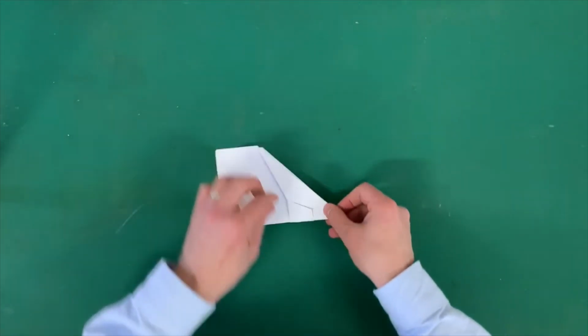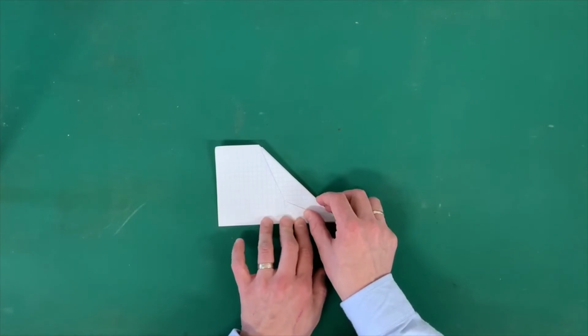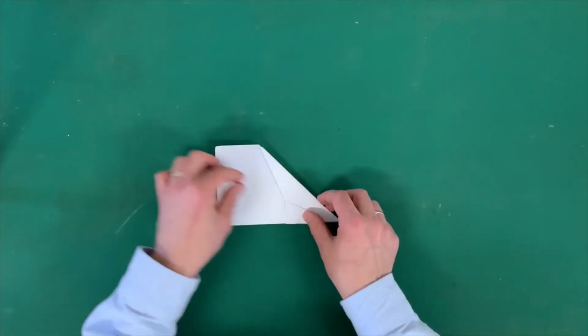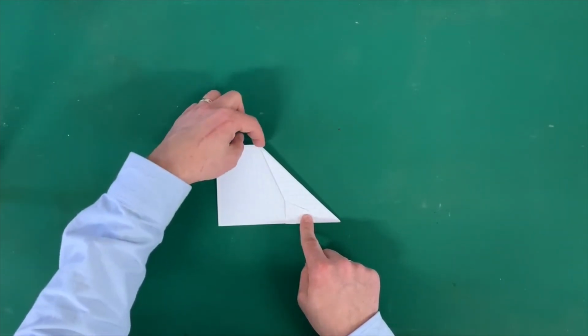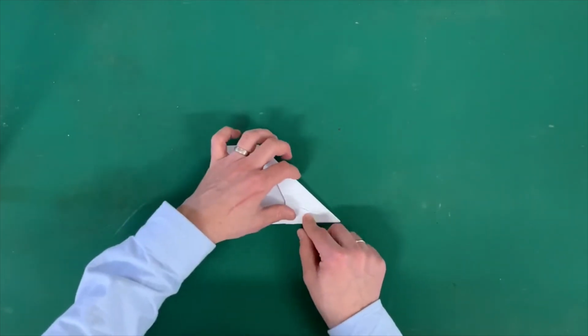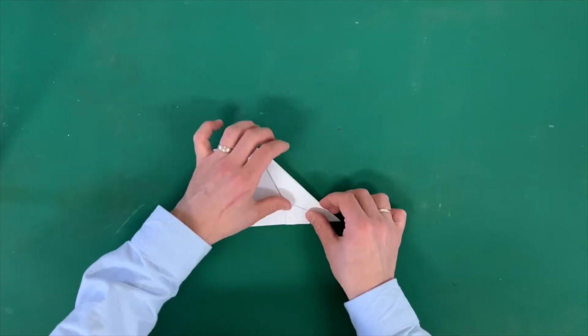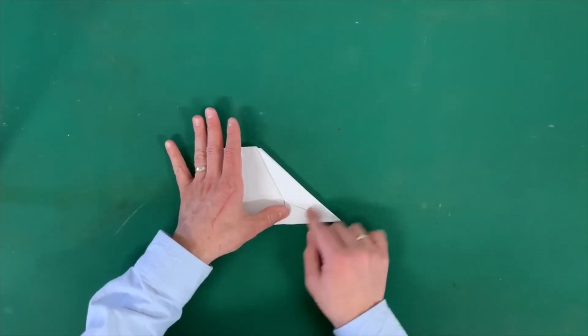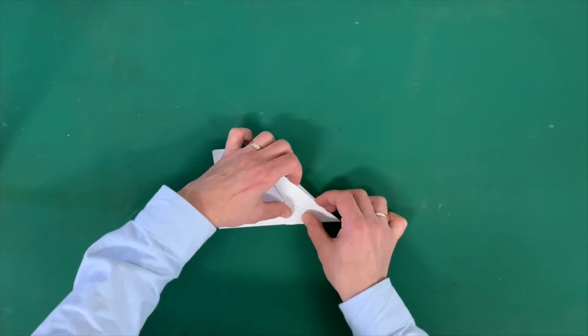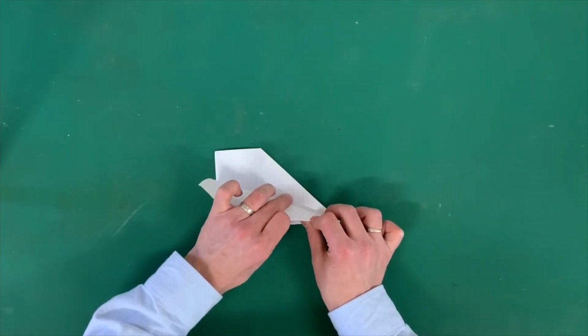Now I can turn my plane, and I'm ready to make those wings that are going to give our plane some lift. So what I want to do now is bring this corner and this edge down. I'm going to fold them over. So I'm placing my thumbs on that little tab that we just made, and I'm grabbing this top edge and folding it over.